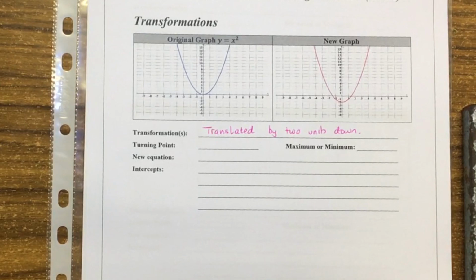And that's a totally legit way of writing it at year 12. Some fancy textbooks like to say something like, it's been translated parallel to the y-axis by units of -2. It's been translated down 2 units. It's fine. So there we go. Translated is of course our meaning for moved.